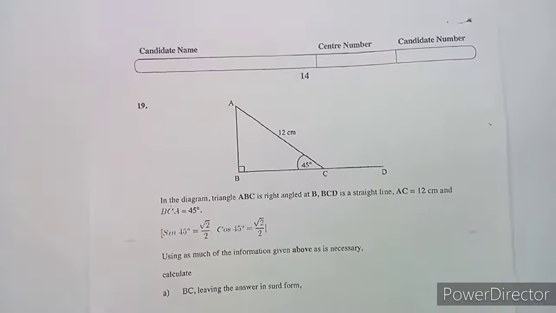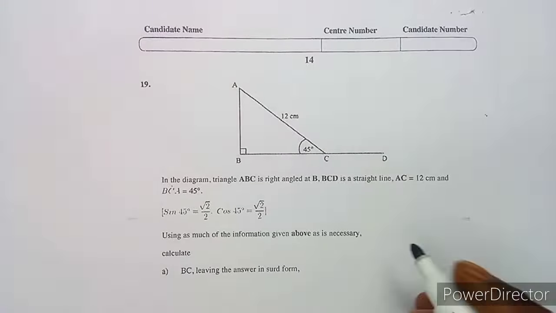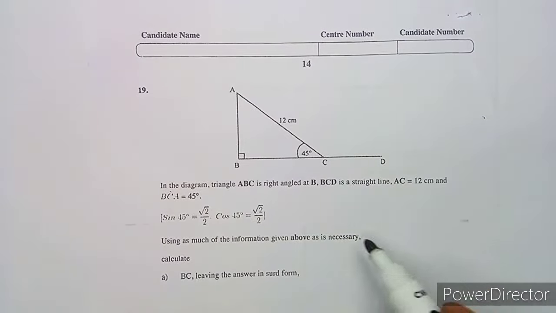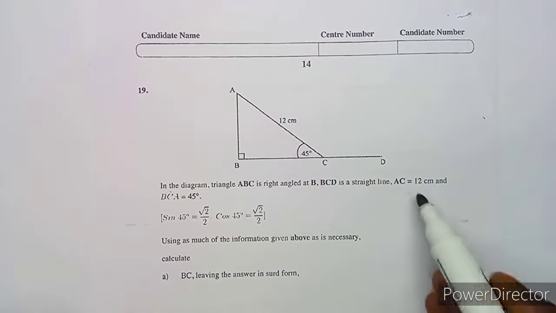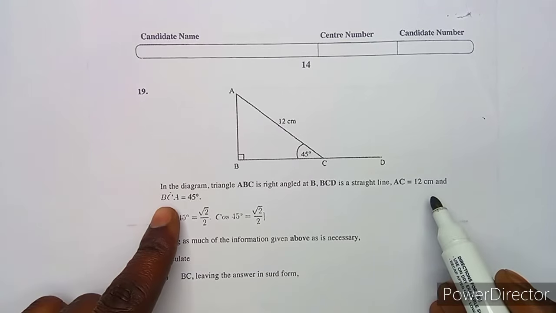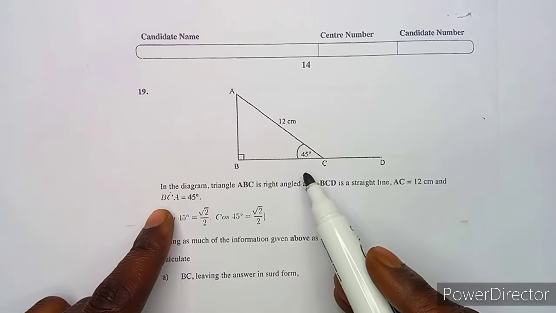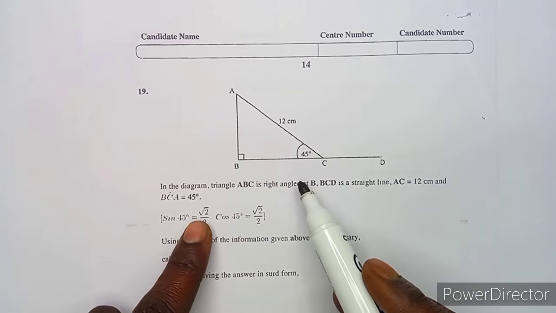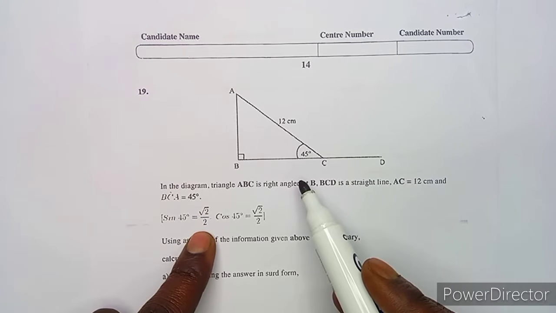Then on this question, number 19, in the diagram we are given triangle ABC, which is right angled at B, and we're given the side 12 centimeters and angle BCA, which is 45 degrees. From this information we are given sine 45 is square root of 2 over 2.